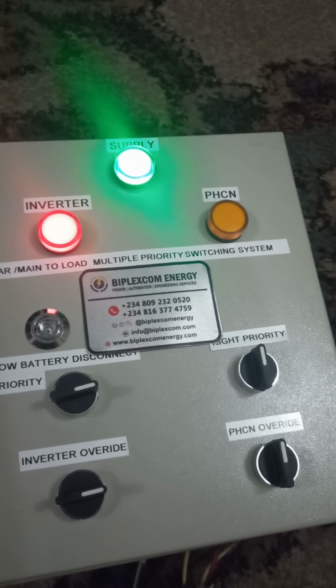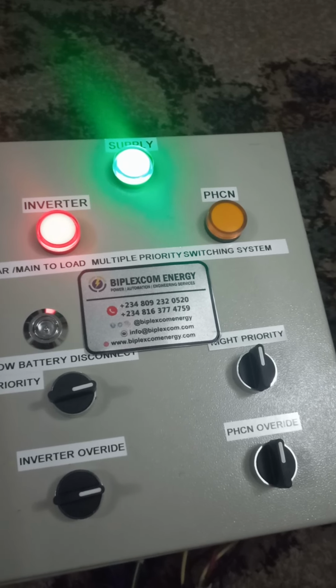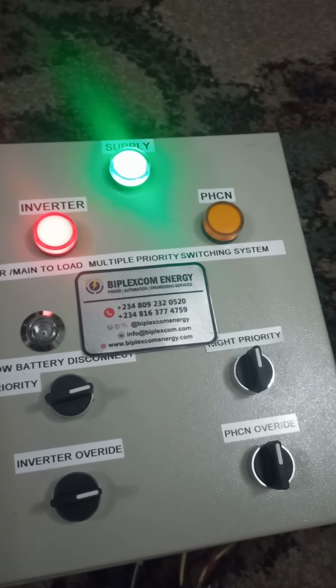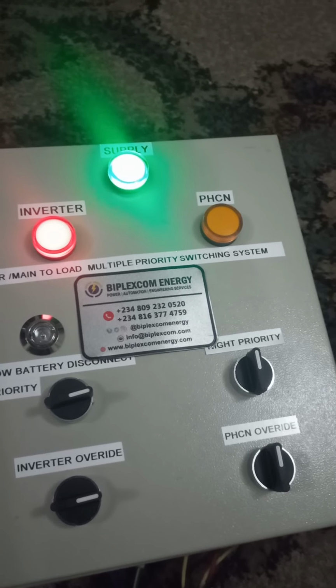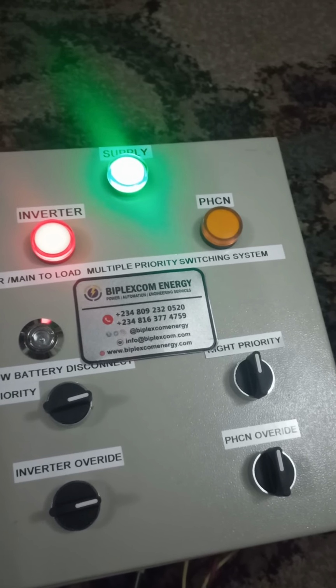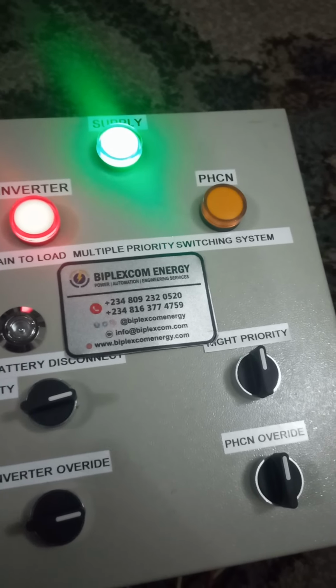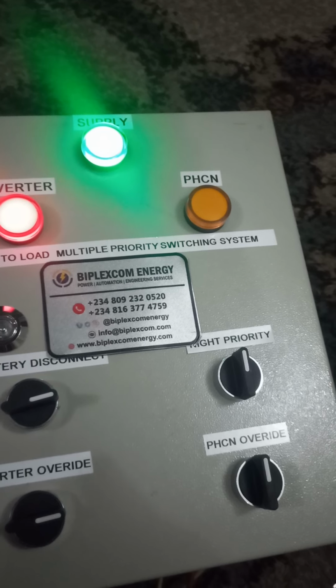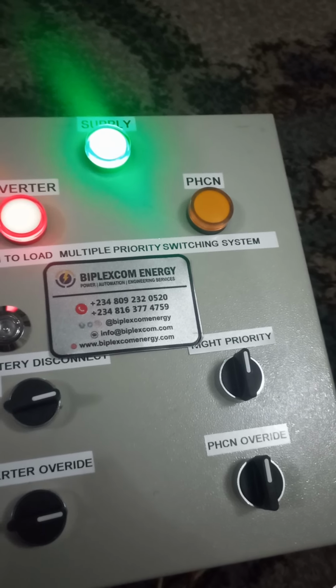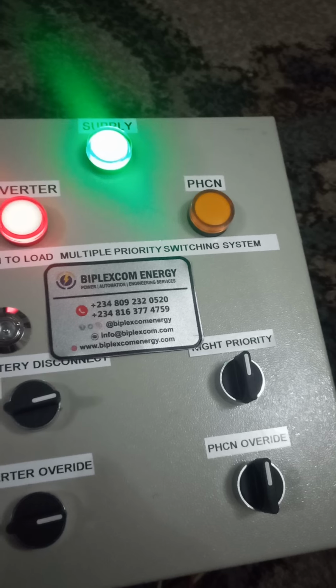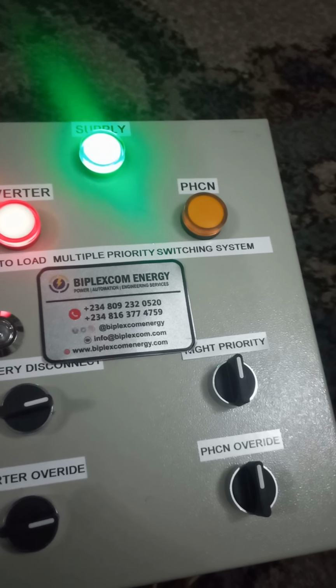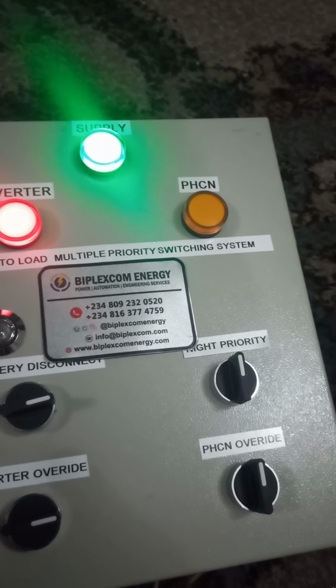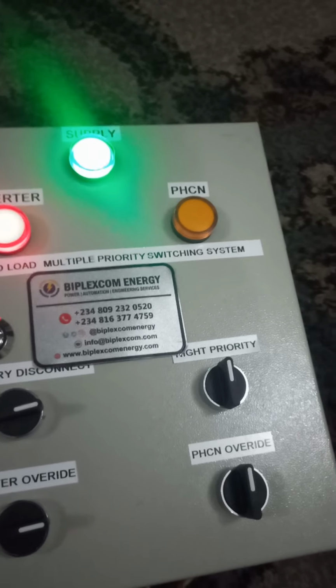And we can also prioritize by saying when the PHCN is off at night, it can move to the inverter for a certain time. However, it has a low battery disconnect, so when the batteries are low, it disconnects. This can be connected also to photosensors, so when it senses the lights of the day, it disconnects. And also this is where the time priority is, where it disconnects. So this is the switching priority.